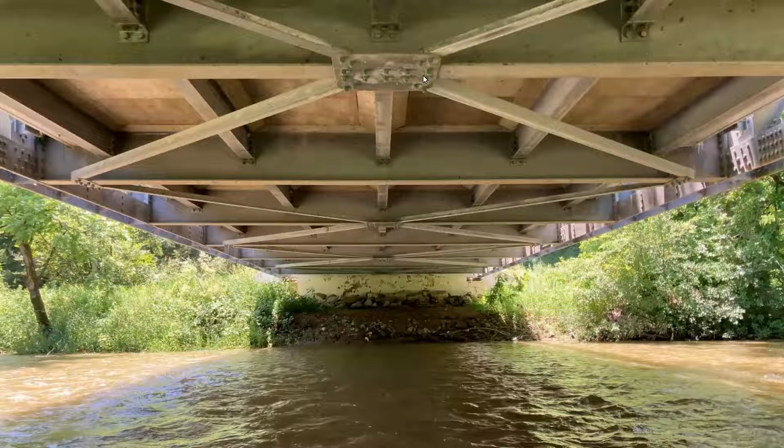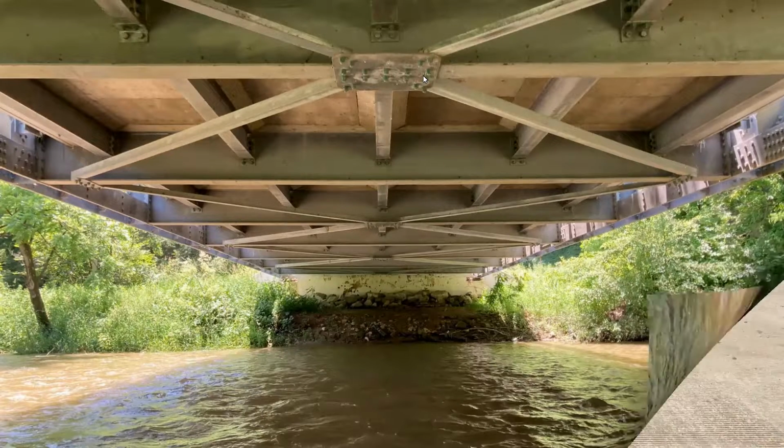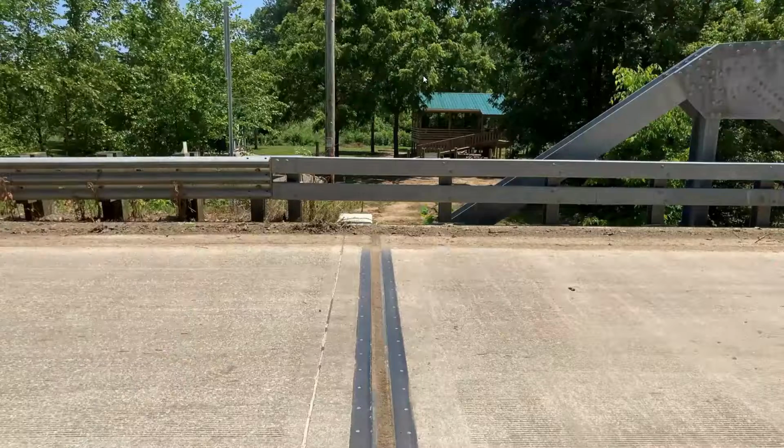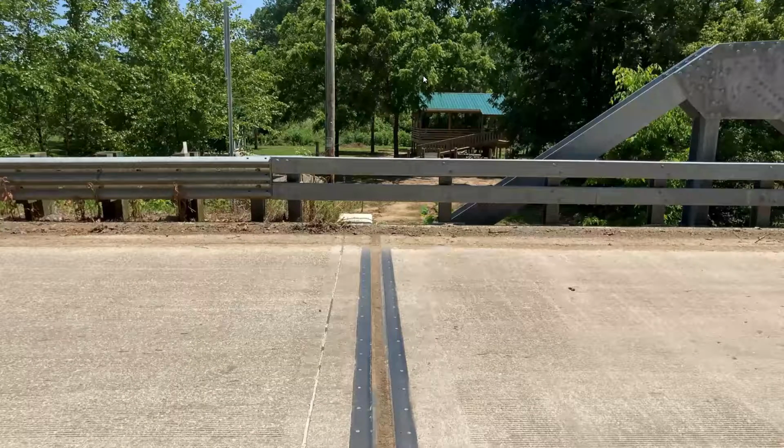This was composite construction, had shear studs on the floor beams, and it had twin plate bottom chords. Here's a view of the expansion joint, just doing its job, filling up with grits, but it needs to be cleaned out, but it's not leaking through, and it's providing a good dry condition on the abutment seats.